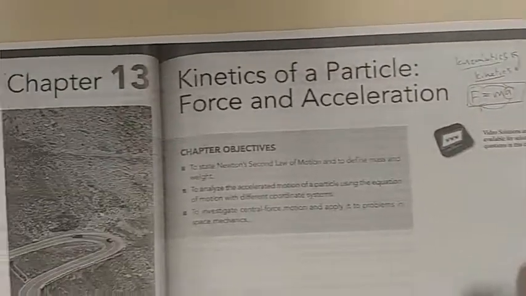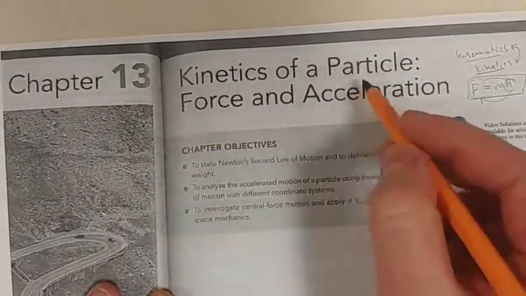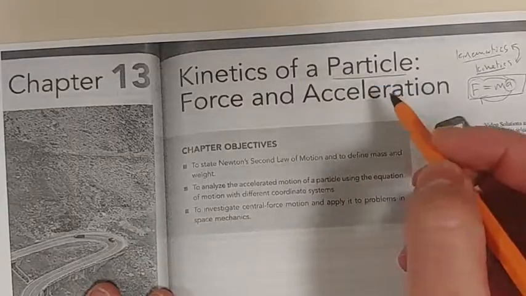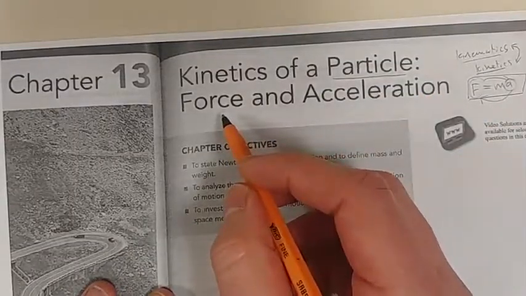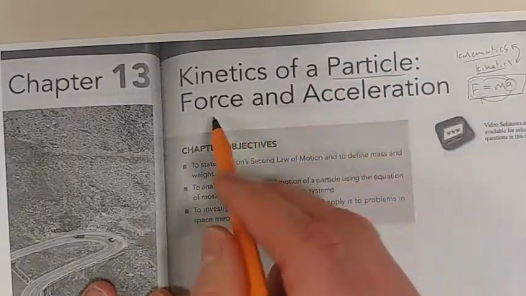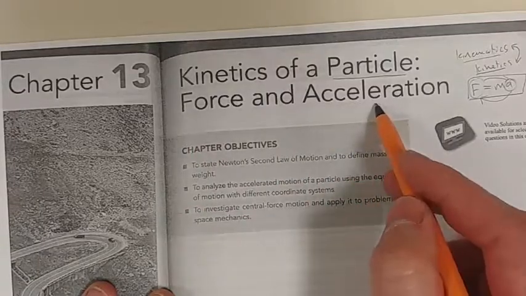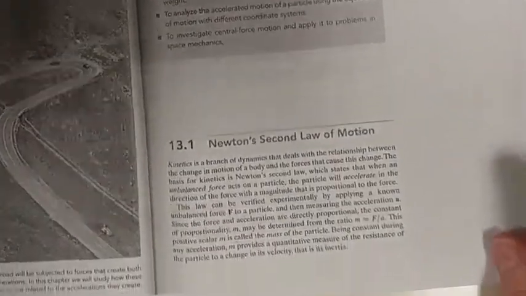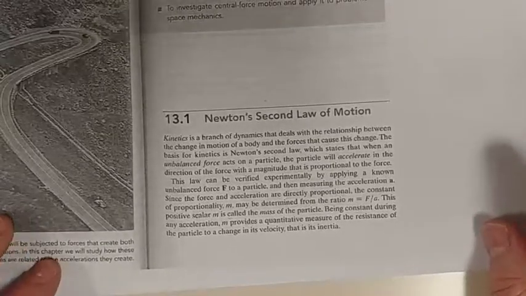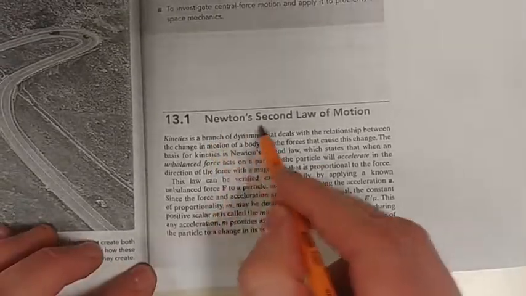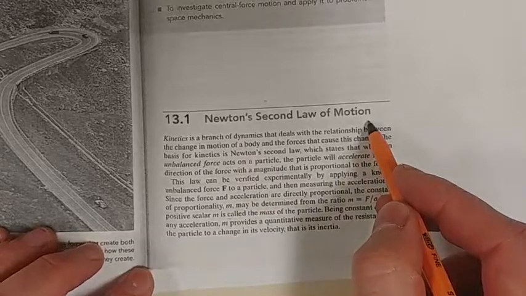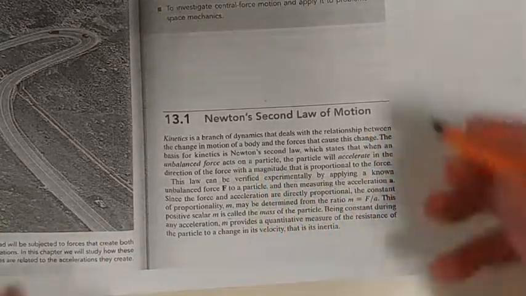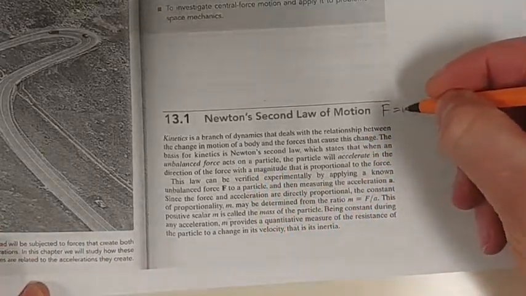Okay, so chapter 13, kinetics of a particle. Please remember what a particle is. And in chapter 13, we're looking at force and acceleration. Okay, force and acceleration. And just as I mentioned in the previous video, it's really based on Newton's second law. Okay, this is the basis, Newton's second law.